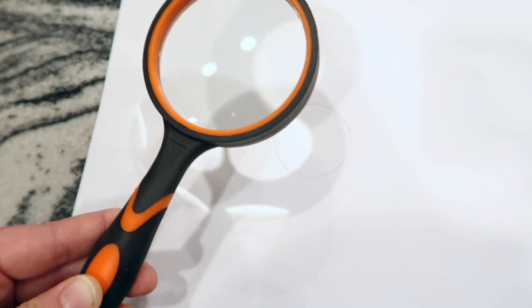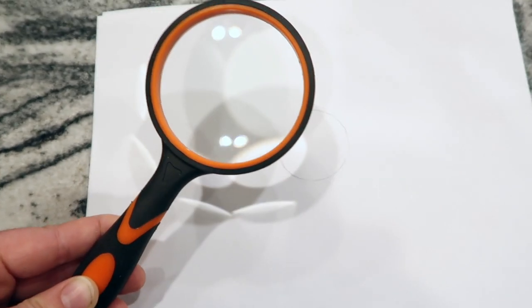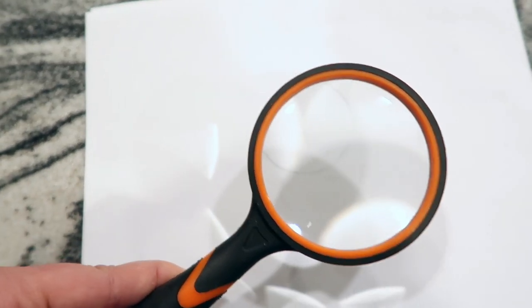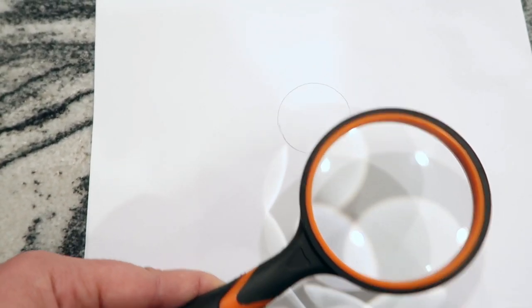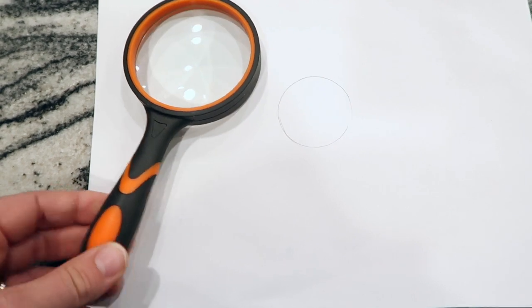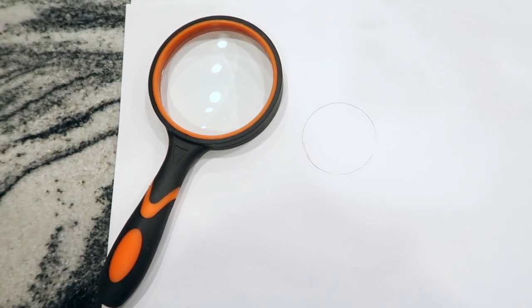So a very fun experiment. Definitely let each of the students have a chance to practice moving that magnifying glass back and forth as you explain it, and use those science journals to record what they have found.